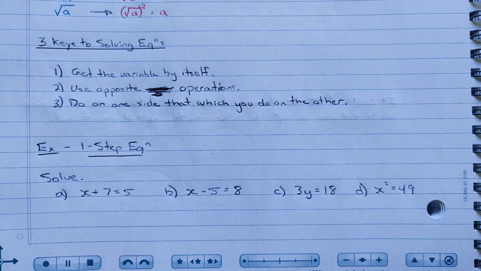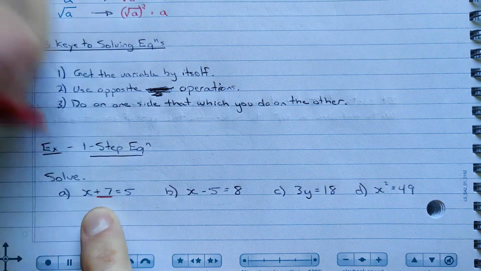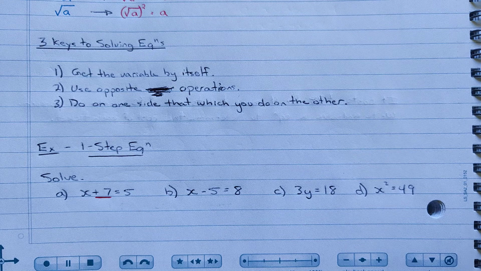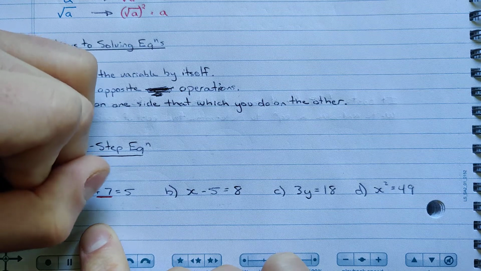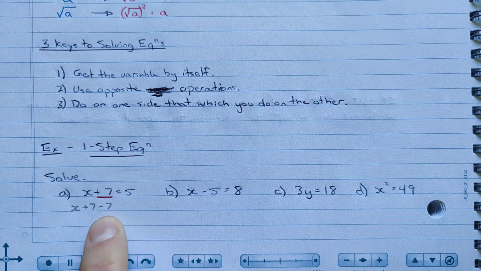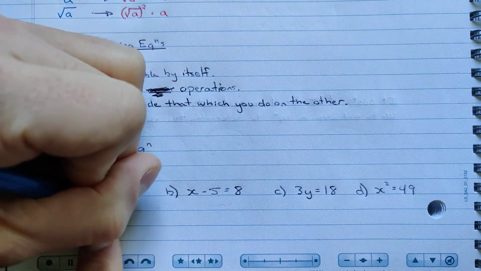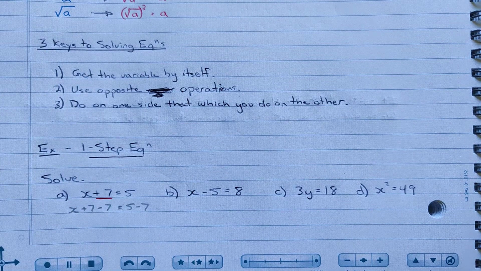Now you might be able to figure out some of these in your head without doing anything, but it's a good idea to practice the process so that when you get questions that you can't just do quickly in your head, you know what process to use to solve it. So something plus 7 is 5. So we want to get rid of this 7 to get the x by itself. So we have to use the opposite operation, and we're going to subtract 7. So we have x plus 7 minus 7. That will get rid of the 7, but we did subtract 7 on this side, which means we have to do the same thing on the other side. So we have 5 minus 7 on the other side.